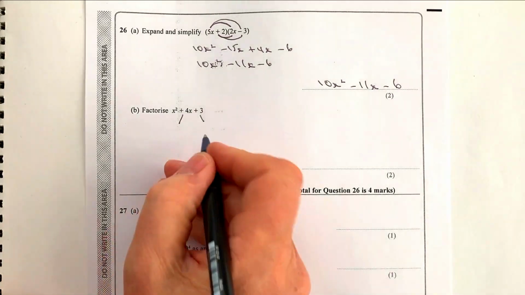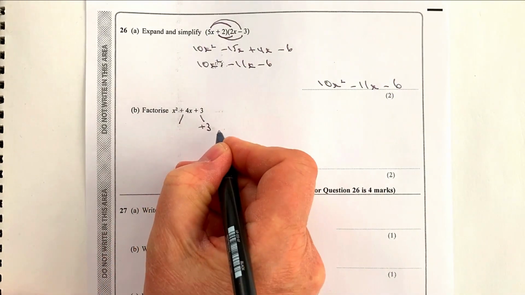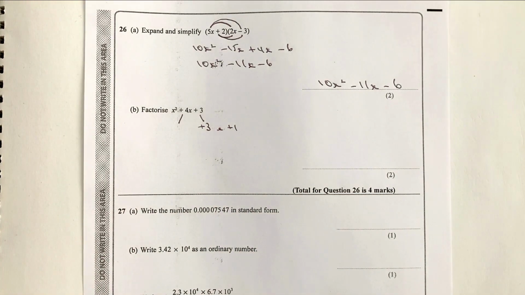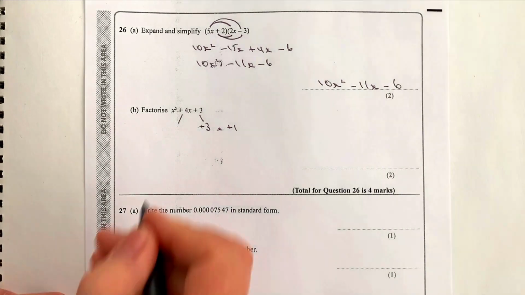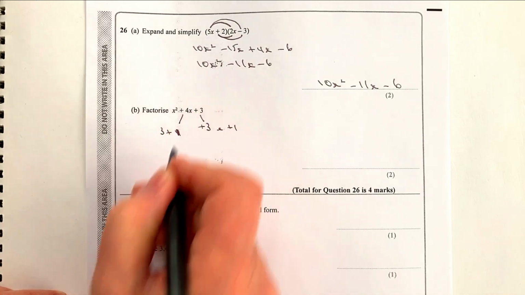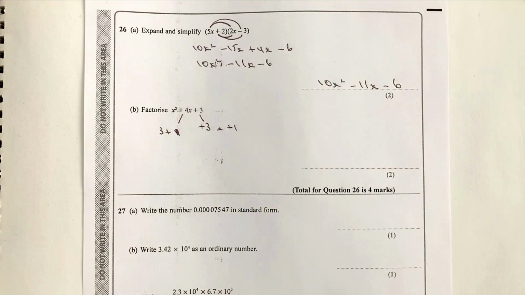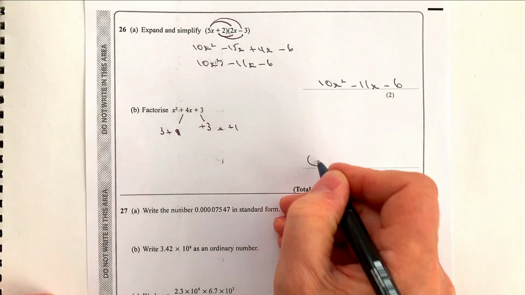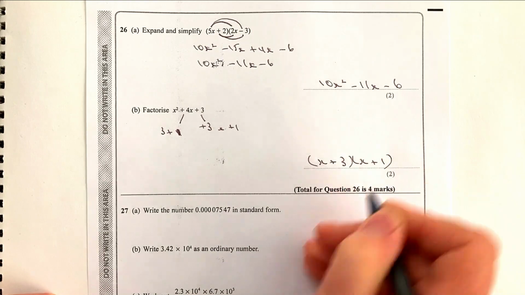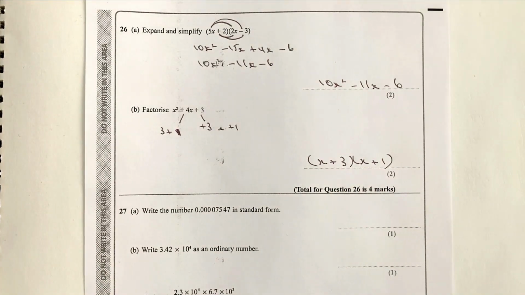Well, plus 3 can be made by multiplying plus 3 and plus 1 together, because 3 times 1 is 3, but when you add it, it's 3 plus 1, which is equal to 4, okay? Now, because we know those two numbers, we can write this out as x plus 3 multiplied by x plus 1, okay?